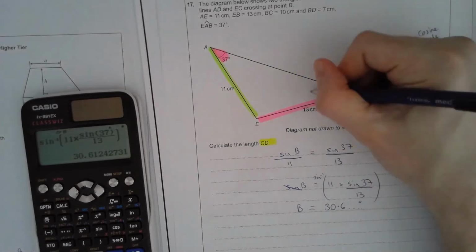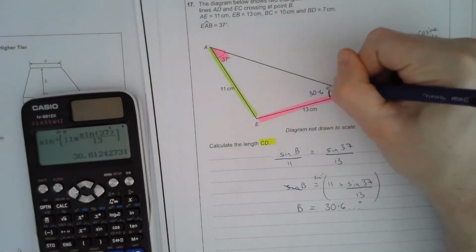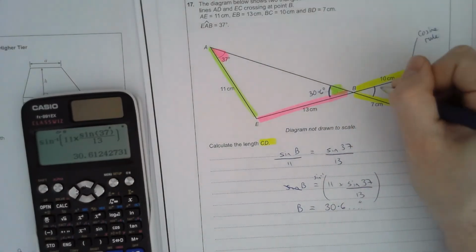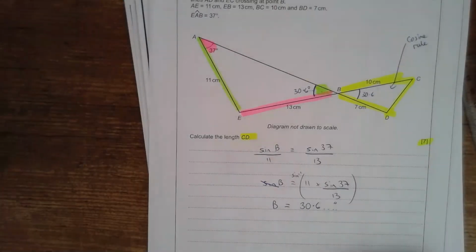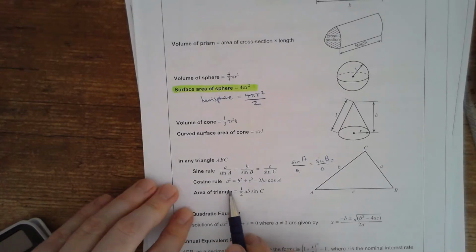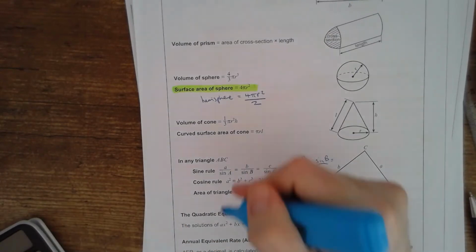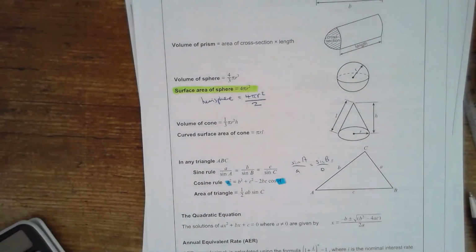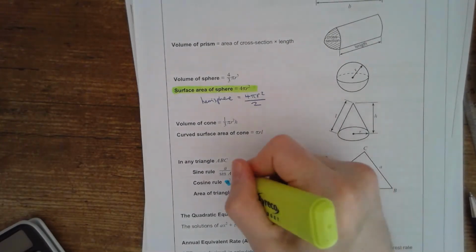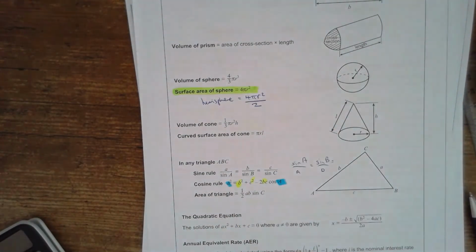We're 3 marks in, 30.6 degrees dot dot dot. That's what this angle is here as well. So now I'm looking at using the cosine rule. Notice that here the letter at the start and the angle at the end are the same, little a and capital A, and these two sides here, B and C, are the two sides here and here.